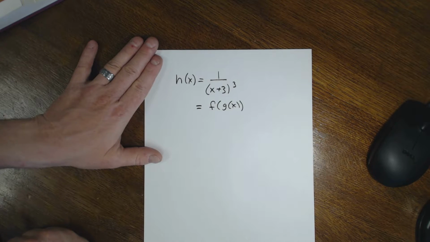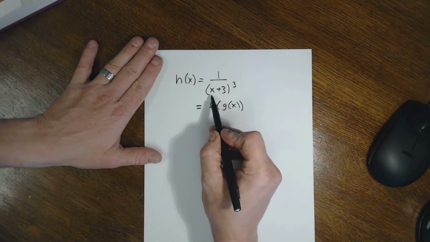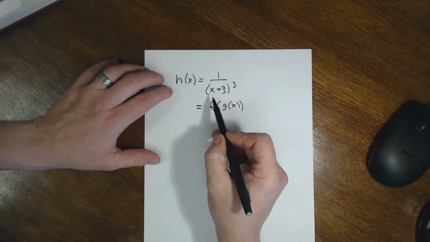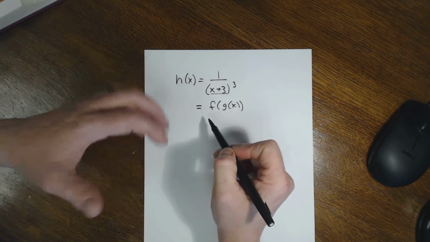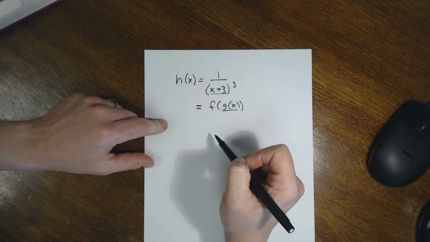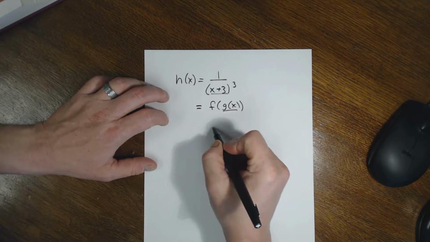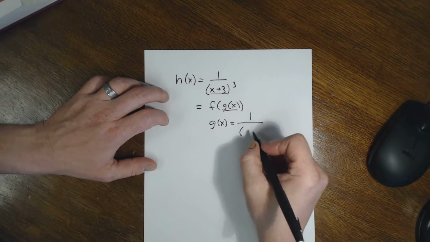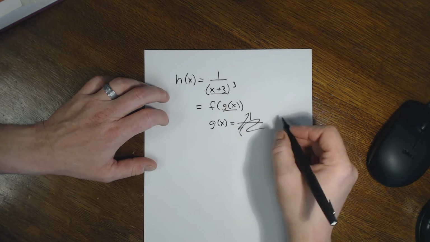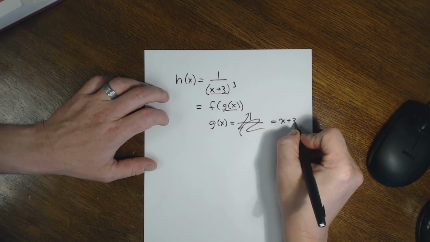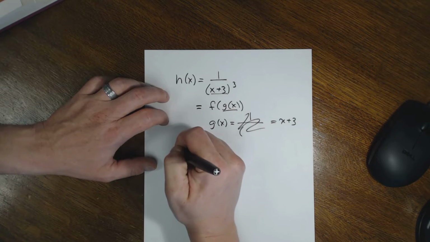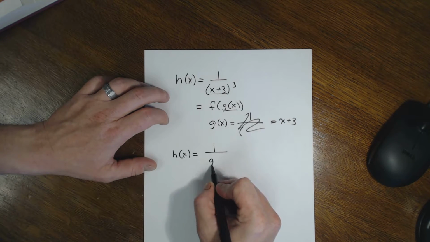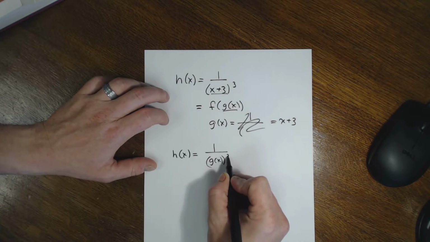So what we want to do is, again, find our inside function. It's the function we would have to evaluate first if we were actually using numbers. So here is what we would have to do first. So that's going to be our g of x. Sorry, g of x is going to be equal to x plus 3. Now we can say that h of x is equal to 1 over g of x to the 3rd power.